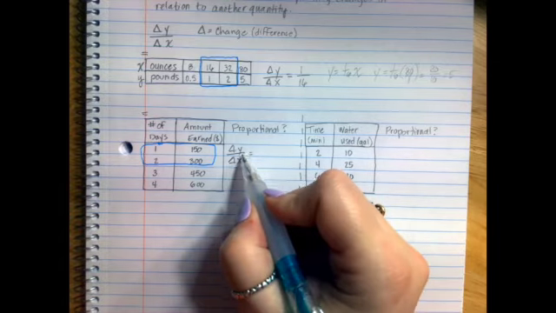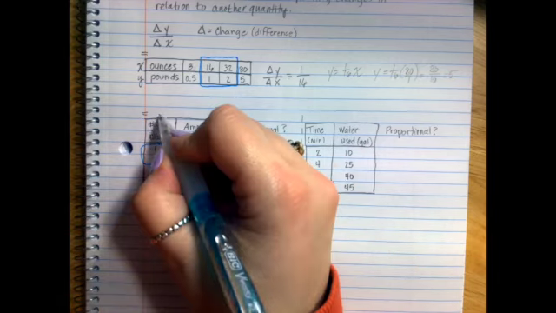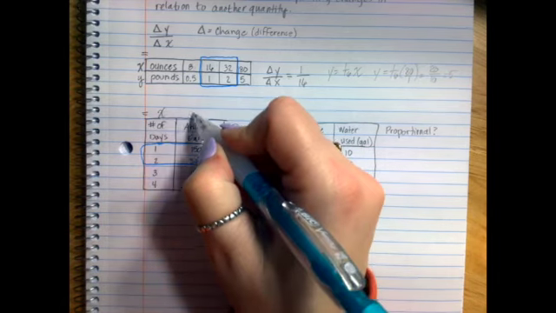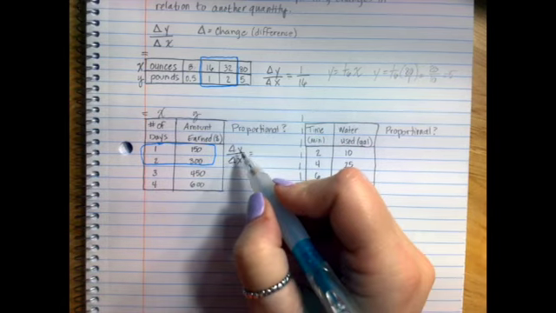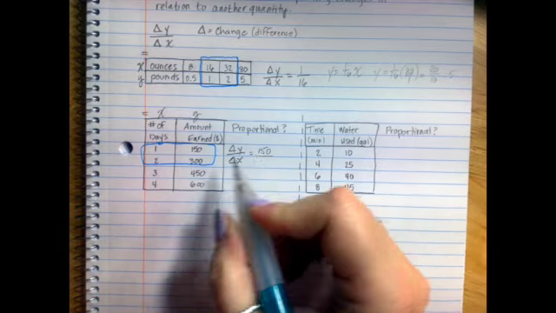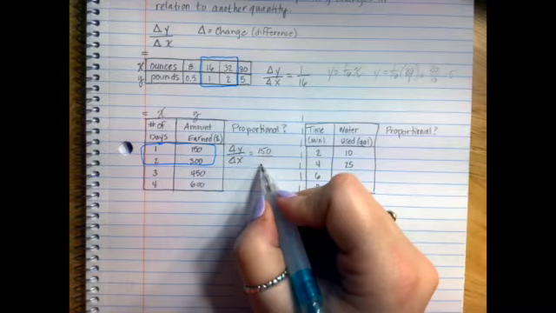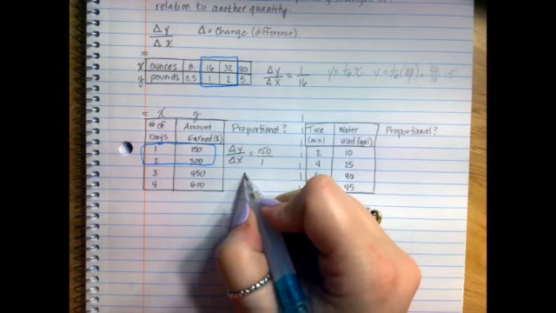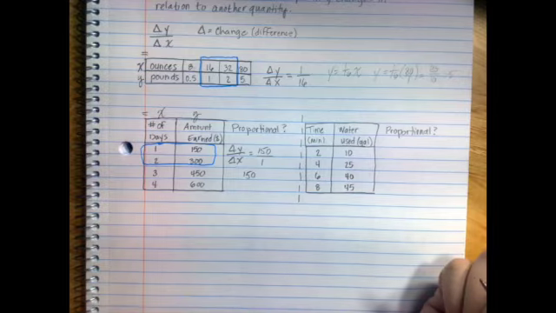Remember, when the tables are written like this, x is here, y is here. Change in y, 300 minus 150 is 150. Change in x, 2 minus 1 is 1. So my rate of change is 150.